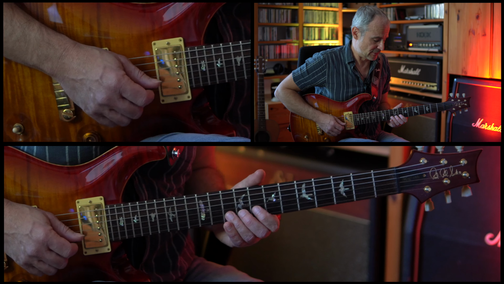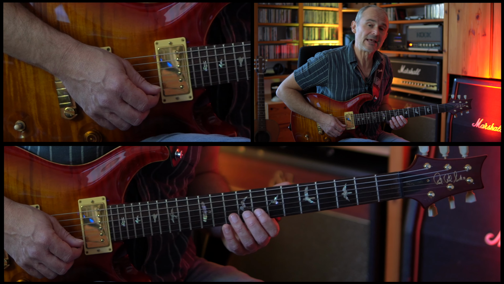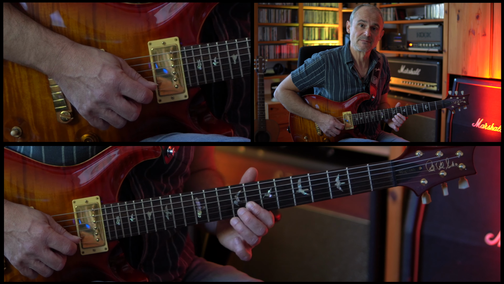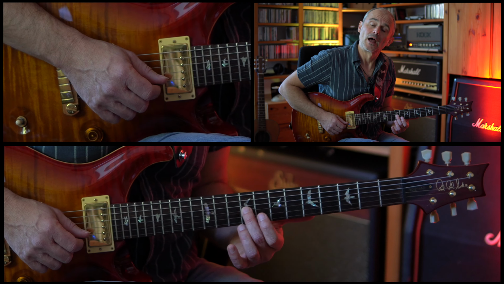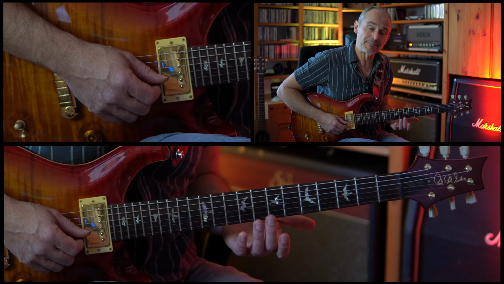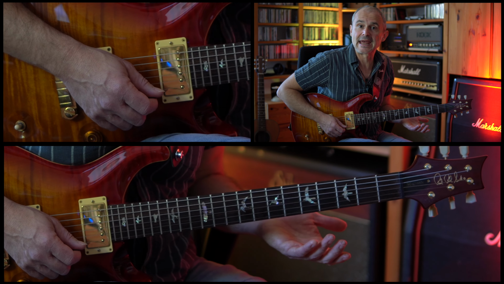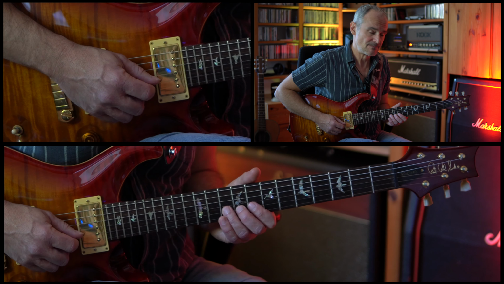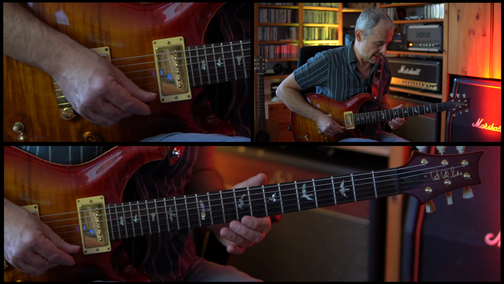going back to the 10th fret, then a hammer-on pull-off starting on the 8th fret up to the 10th fret, then down to the 9th fret of the G string, and then back up to the B string, and here we're playing a hammer-on from the 8th to the 10th fret. One more time.